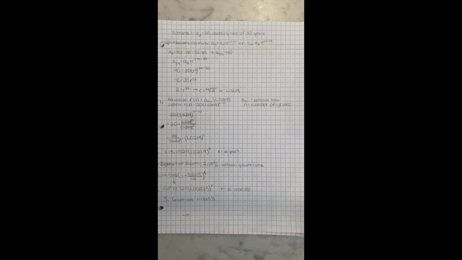The monthly growth rate is then 0.1825%, as 0.001825 is 0.1825%. Here are my two functions graphed on Desmos.